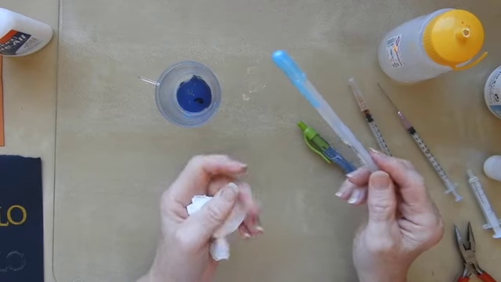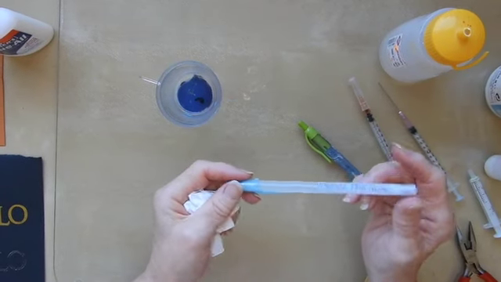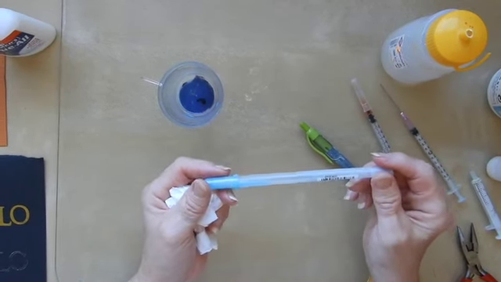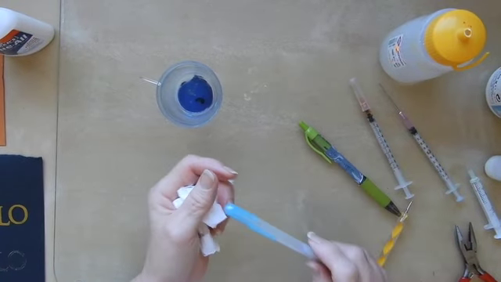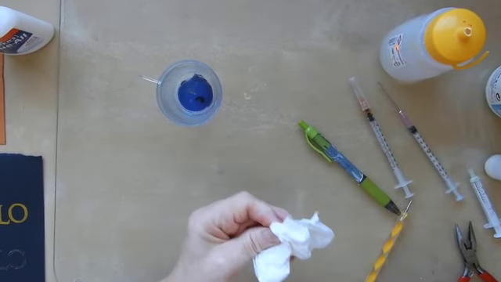Now it works at the moment. I don't know how long it will continue to work. Maybe it will dry in the barrel. I have absolutely no idea. But, you know, as a temporary measure, it's fine.